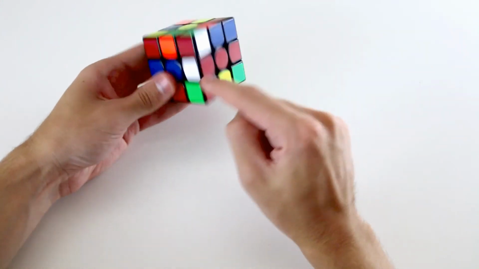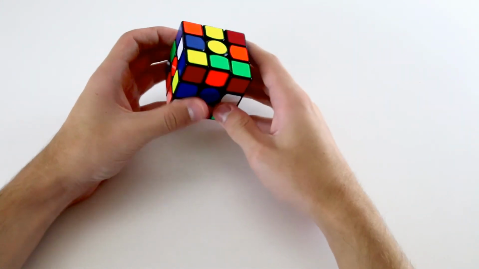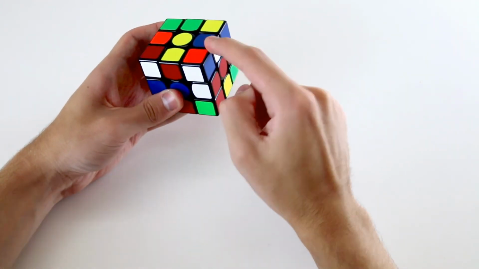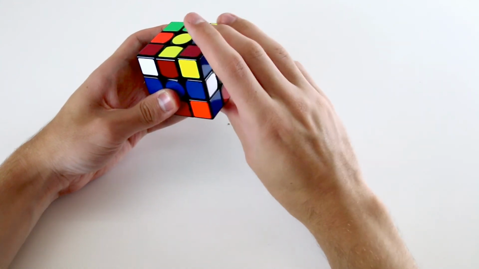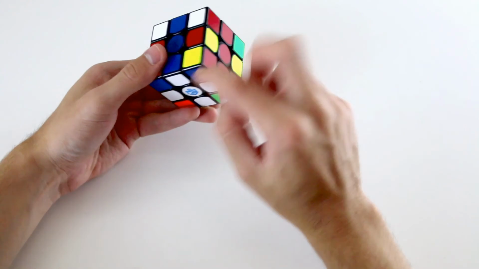Now to solve our last edge, instead of doing an R prime and then solving this one after that, we can do a U2 to move this bad edge on top of this edge like that. Then when we do an R prime, this one will come into the middle layer, and then we do an F to solve it like that.